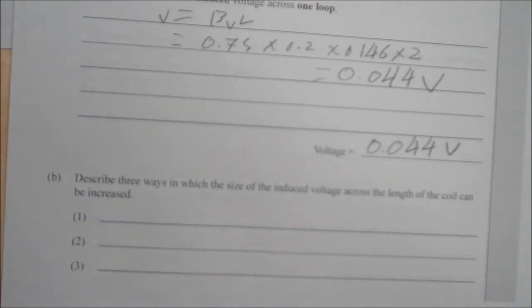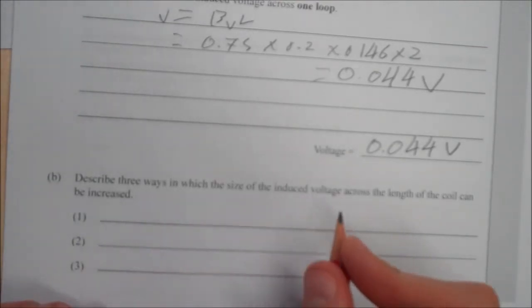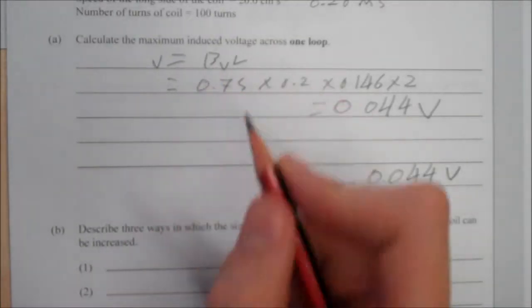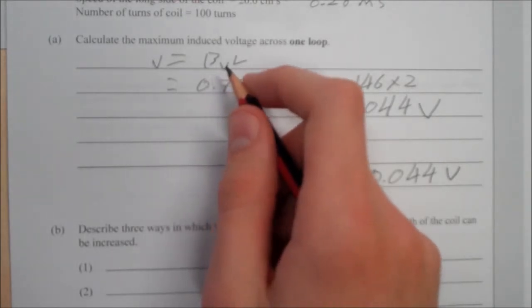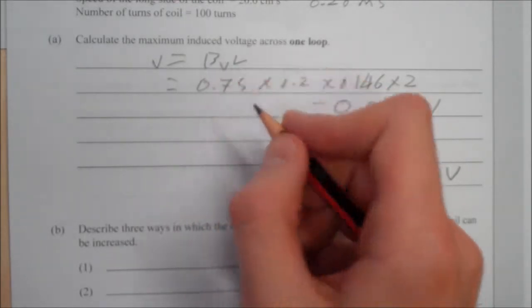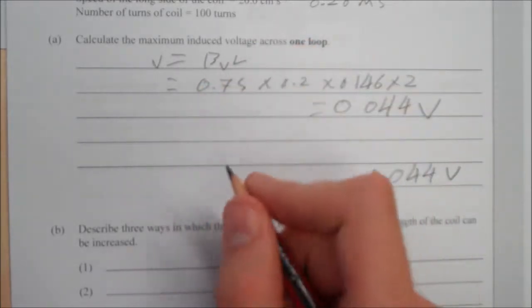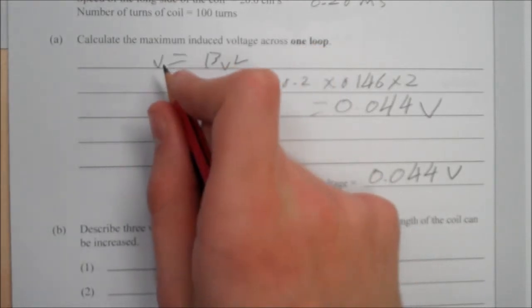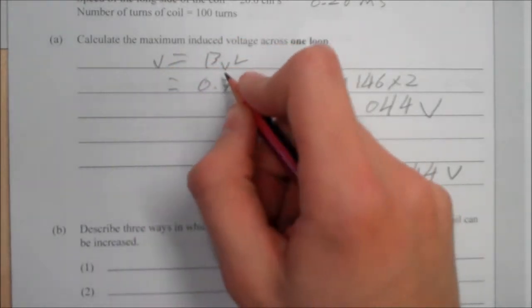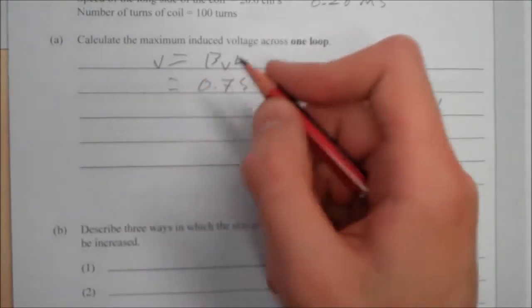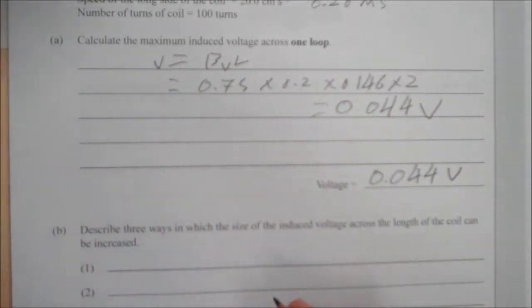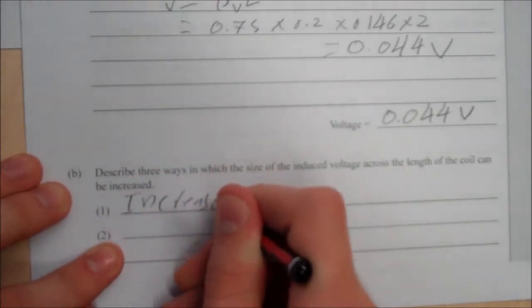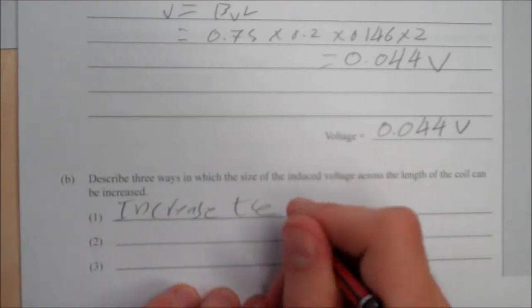Describe 3 ways in which the size of the induced voltage across the length of the coil can be increased. Well, if we just look at the formula here, we have 3 things in the formula. If we increase the strength of the magnetic field, then the voltage will increase. If we increase the velocity, the voltage will increase. If we increase the length, the voltage will increase. So we just need to increase the magnetic field strength, or the strength of the magnetic field.